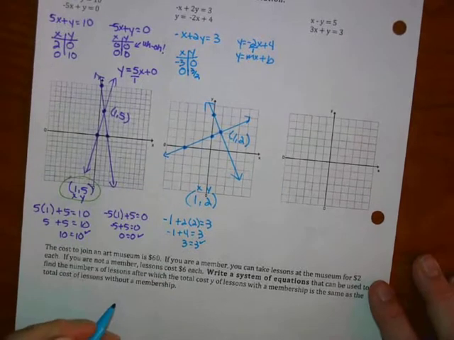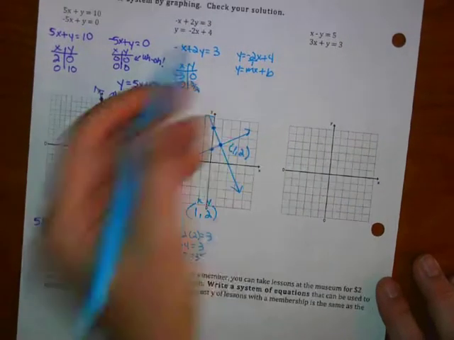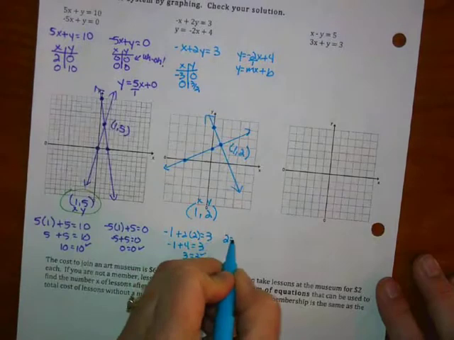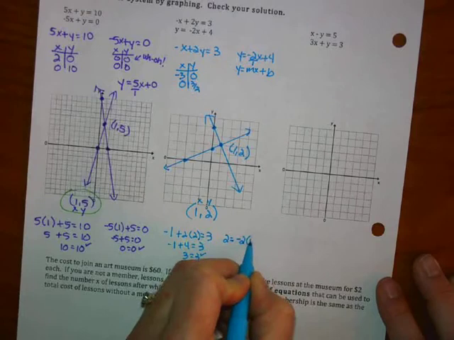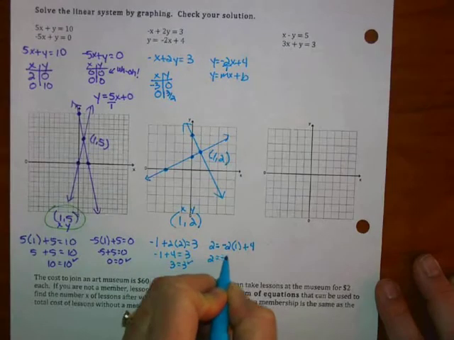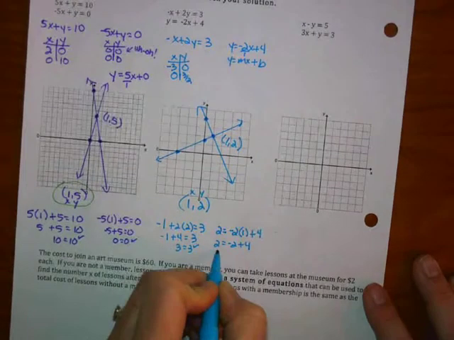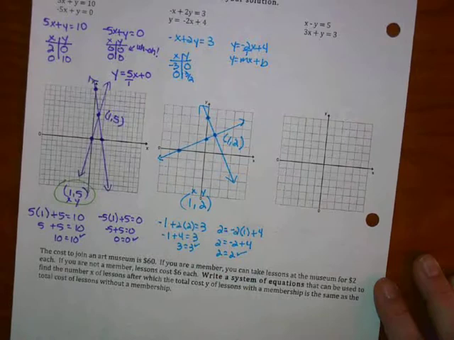Then I plug it into the second equation as well. So I'm going to plug it into y equals negative 2x plus 4. So y is 2, and 2 equals negative 2 times 1 plus 4, so 2 equals negative 2 plus 4. 2 equals 2. Yes, it does work.